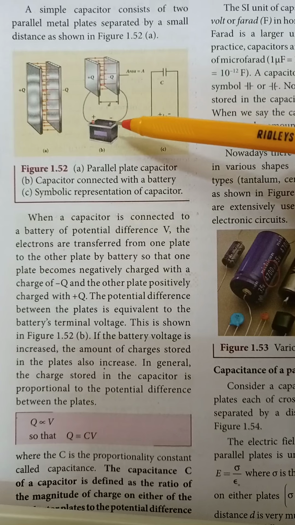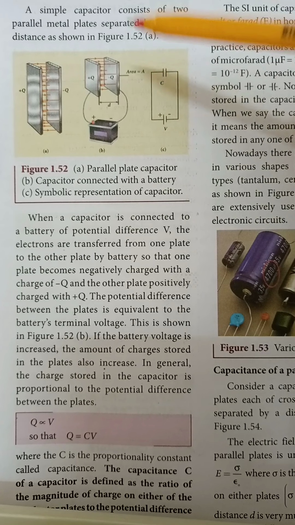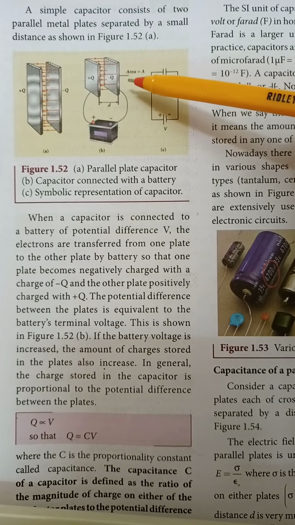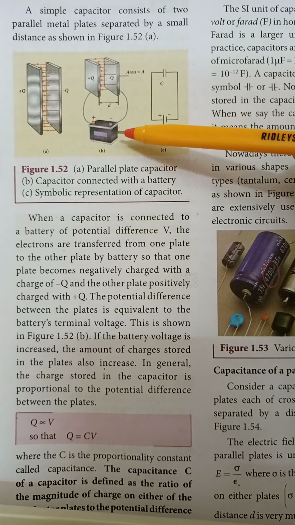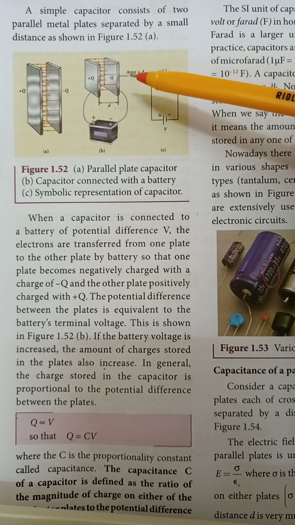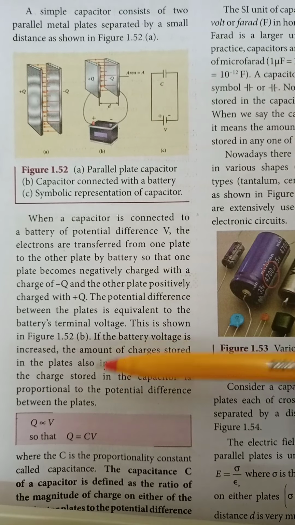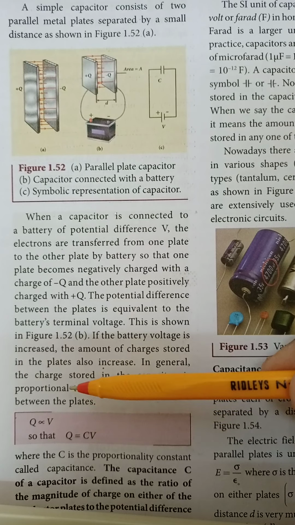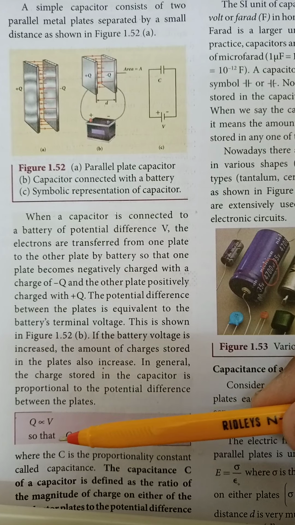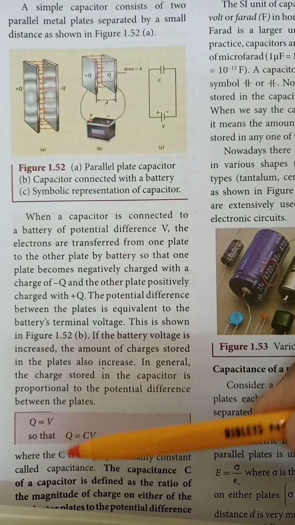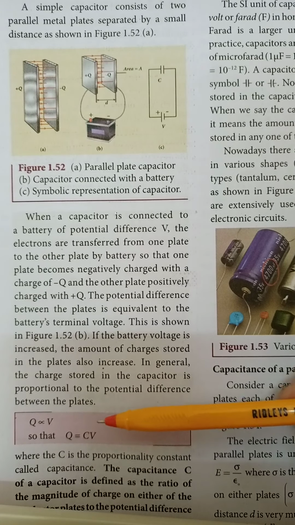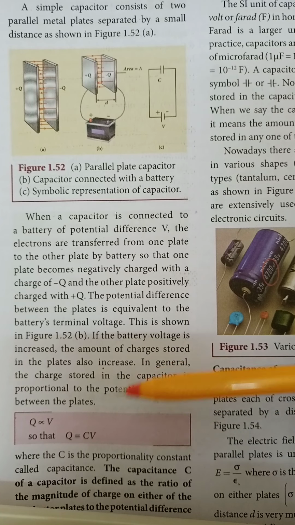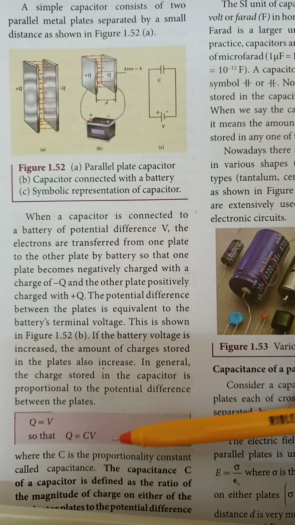That is, if you increase the terminal voltage of the battery, the charge on the plates also increases, and if you decrease the terminal voltage, the charge also decreases. So I can write Q is directly proportional to V. That is, if V is increased, Q also increases. If V is decreased, Q also decreases. So I can write Q is proportional to V, or Q = CV.